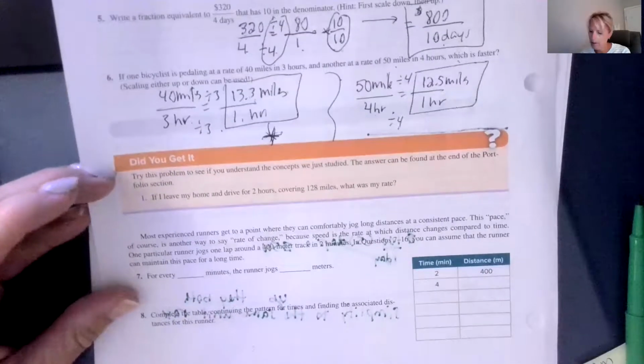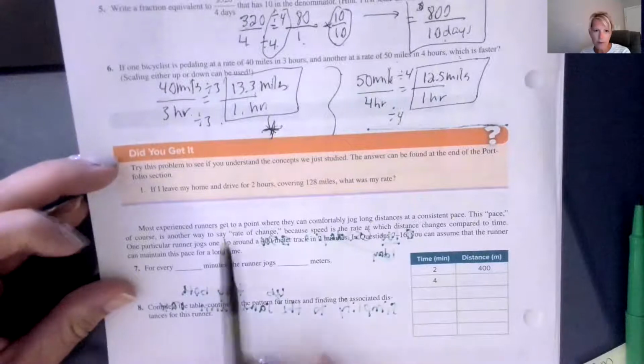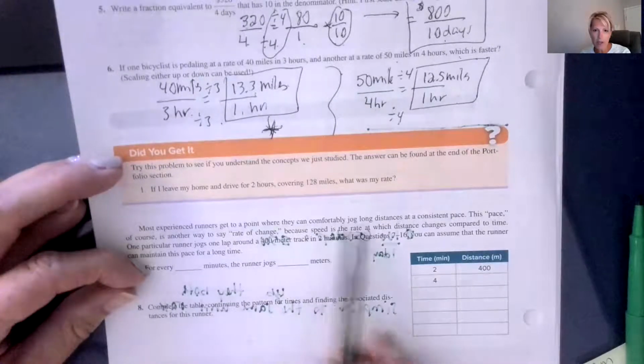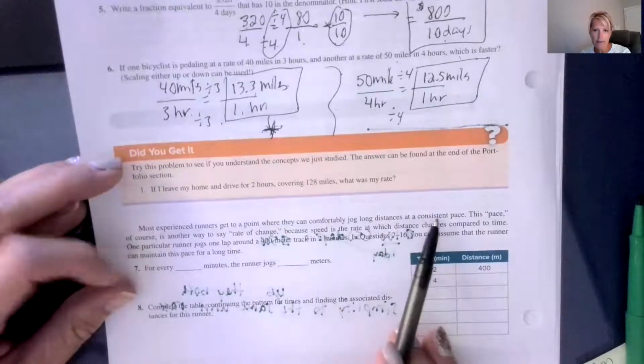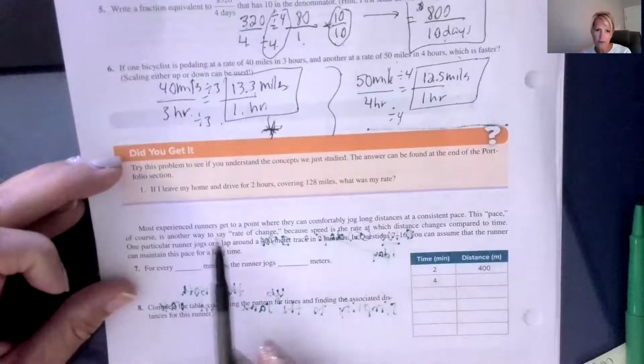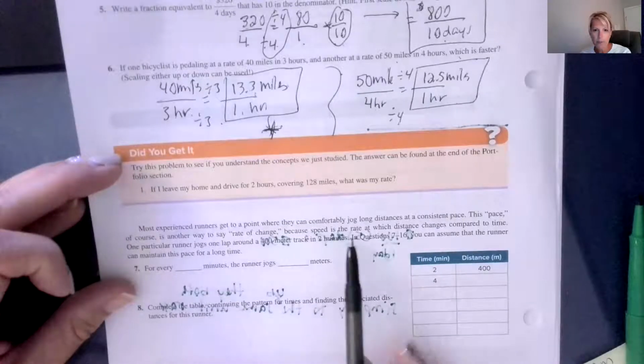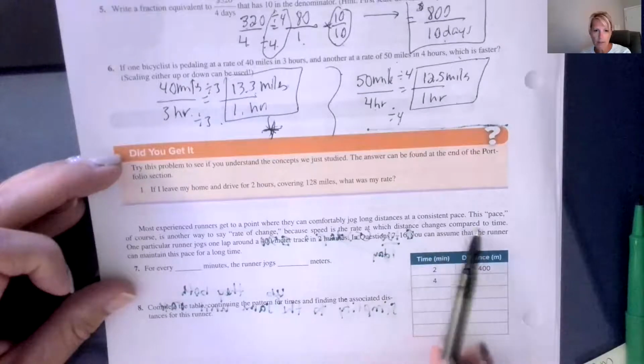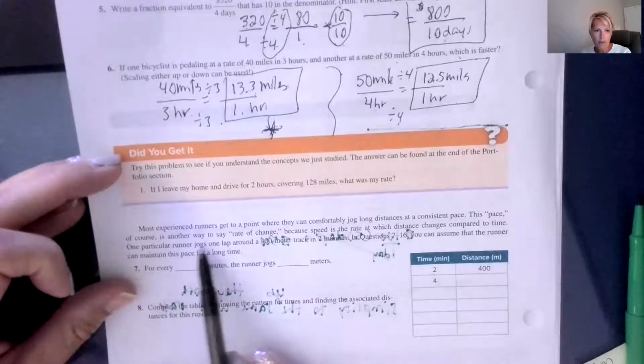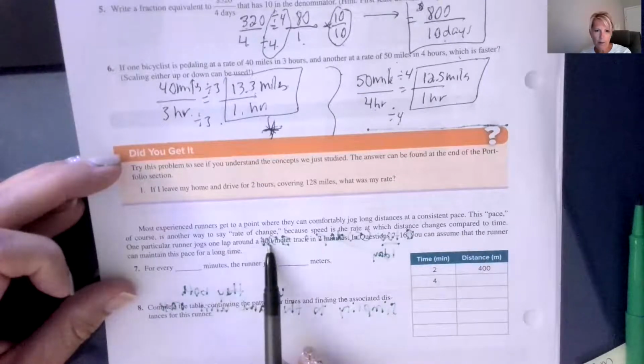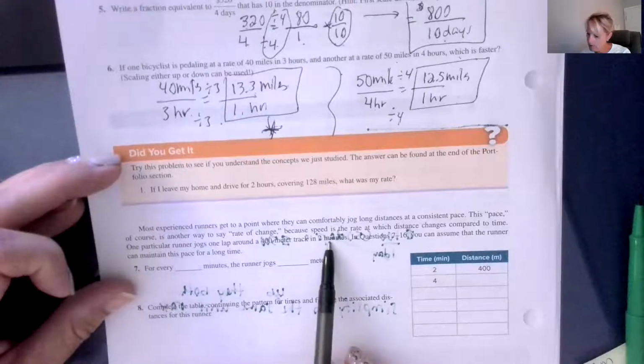Okay, let's move down to the bottom. It says most experienced runners get to a point where they can comfortably jog long distances at a consistent pace. This pace, of course, is another way to say rate of change, because speed is the rate at which distance changes compared to time. One particular runner jogs 1 lap around a 400-meter track in 2 minutes.